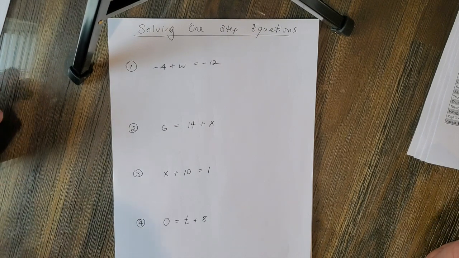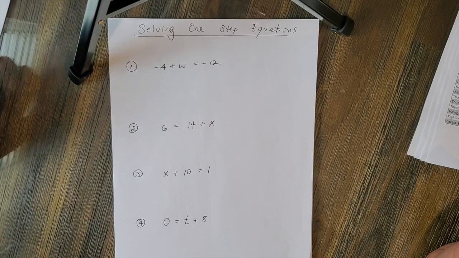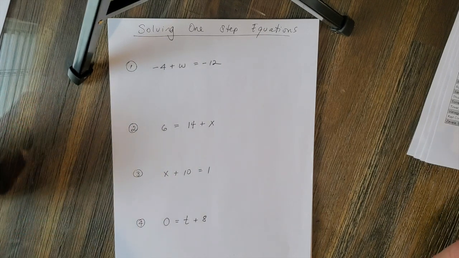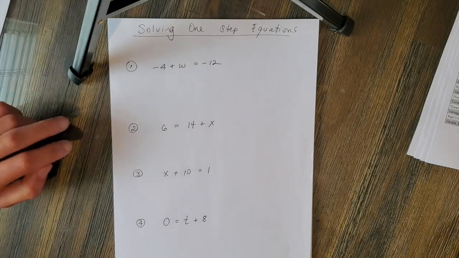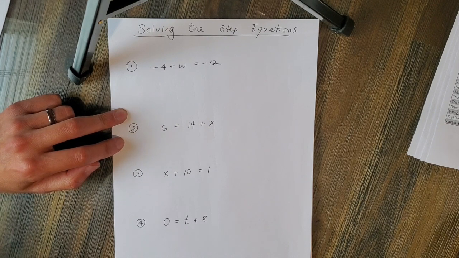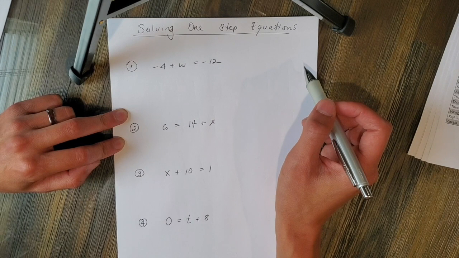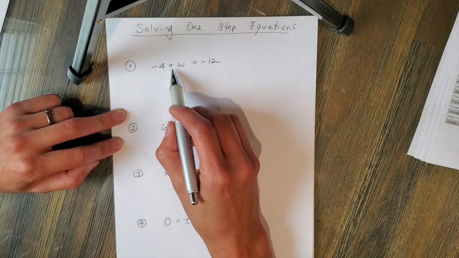So remember, we've already reviewed how to add integers, that's positive and negative whole numbers, and then also how to multiply integers, positive and negative, as well as dividing integers. Okay, so now that we know those concepts, we can go ahead and solve using those methods. So what we're going to do here to solve one-step equations is we're going to undo the operation that is being performed to the variable.